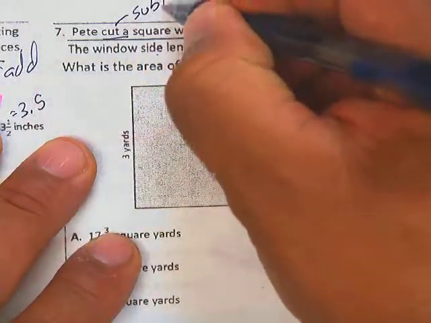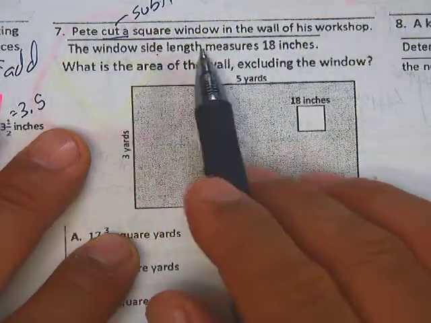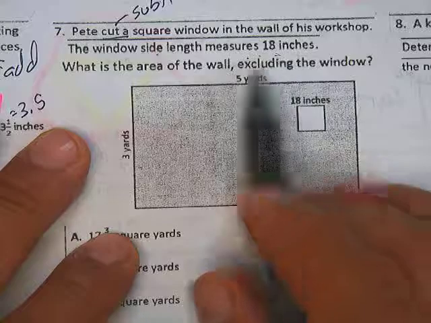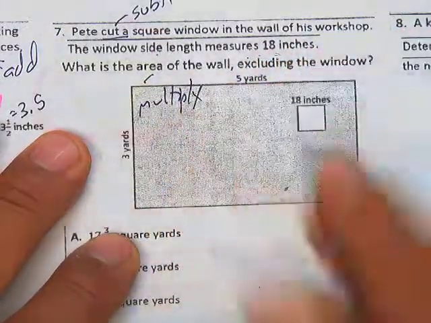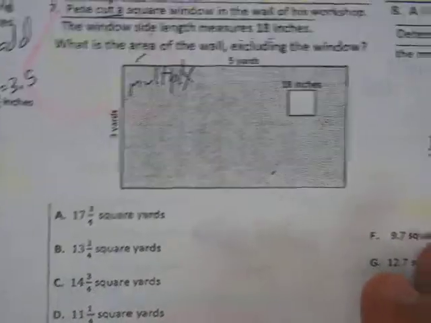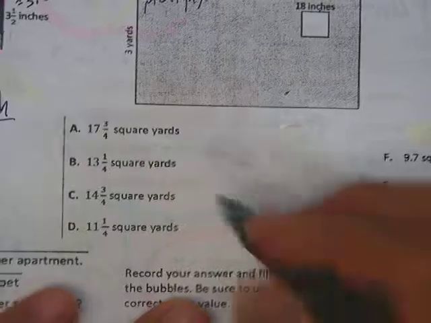Number 7, Pete cut a square window in the wall of the workshop. So he cut a piece out. That usually means subtract. Sometimes. The window measured 18 inches. What is the area? Area means multiply.